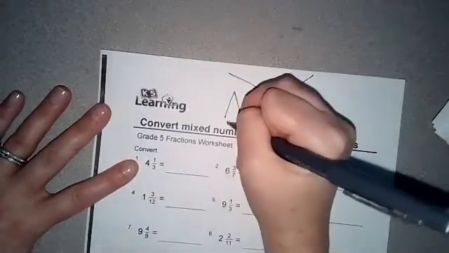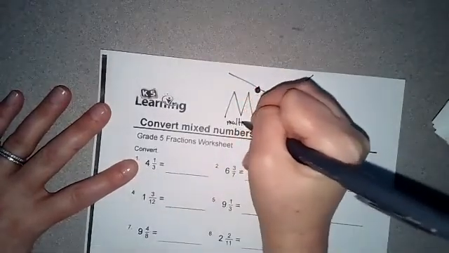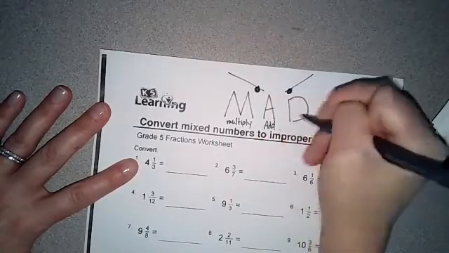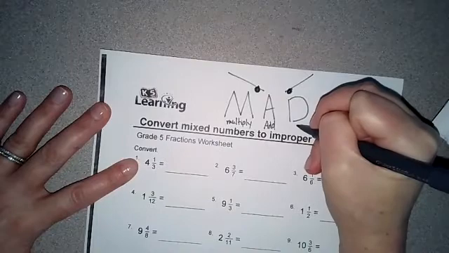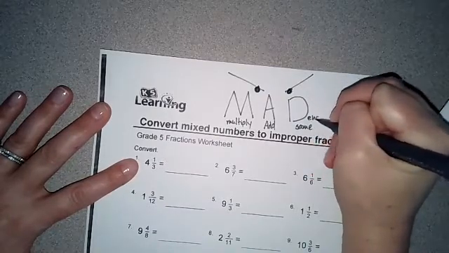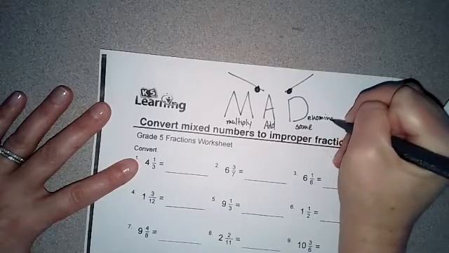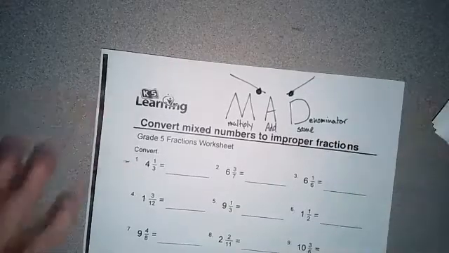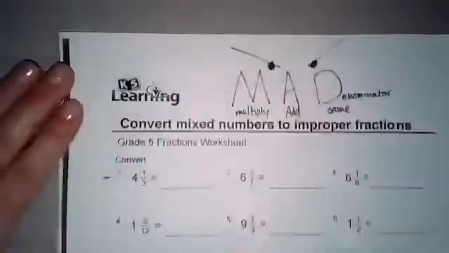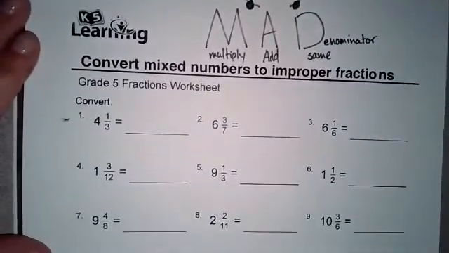M means to multiply. A means to add. And D means the denominator stays the same. The denominator is the same. Okay, so I'm going to get out my little pink pen because for this one, I like to be able to show kids what I'm multiplying.